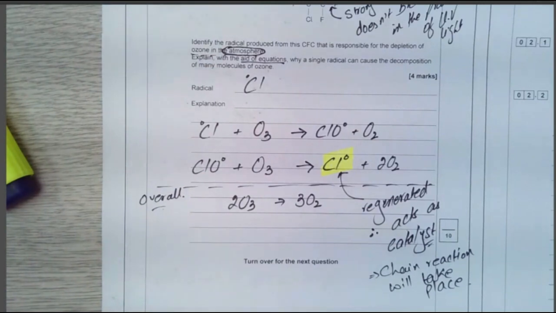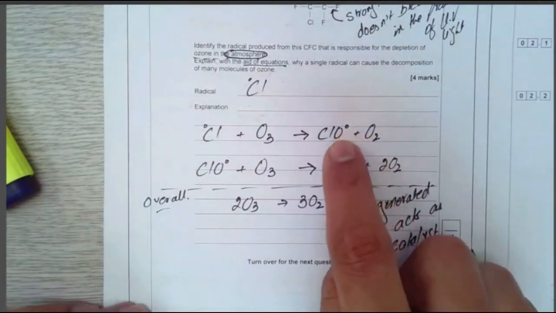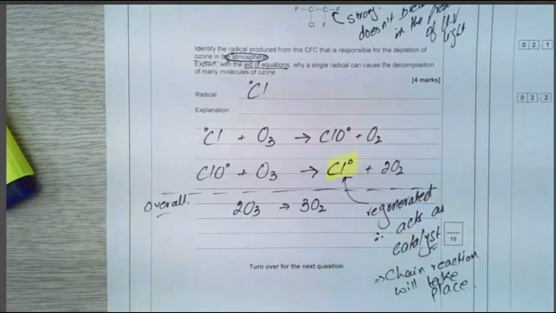Sir, you know the radical dot. Is it okay if I put it on the other side of the Cl? That's fine. This is just showing that there is an electron for this section, and that electron is not part of any bond.